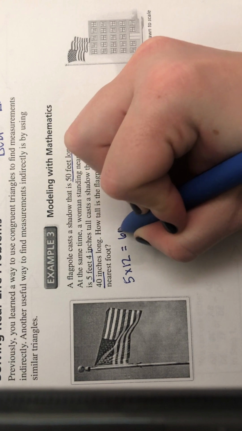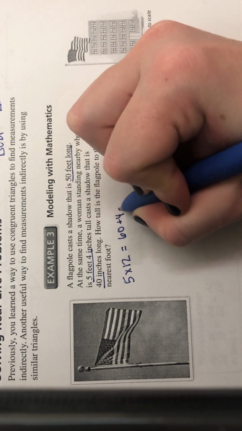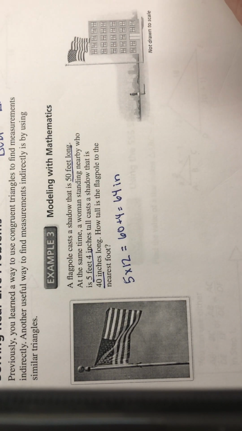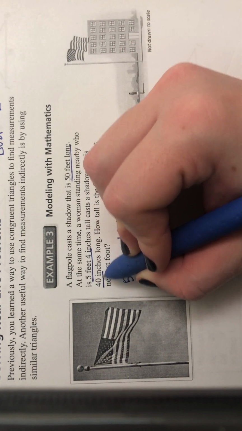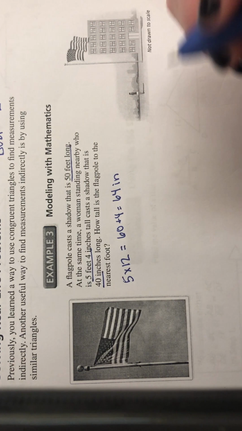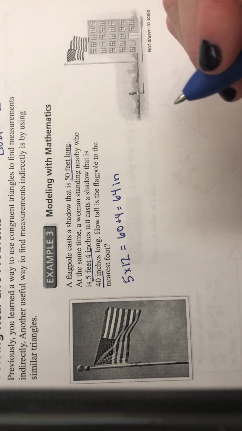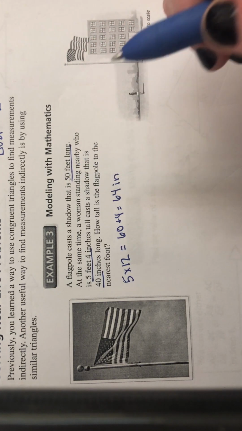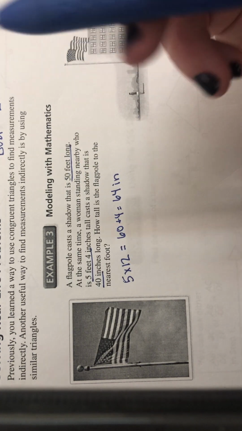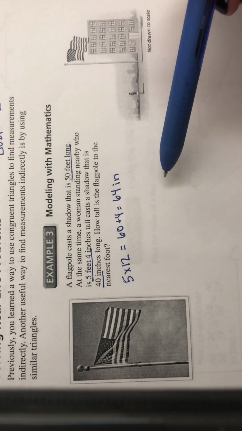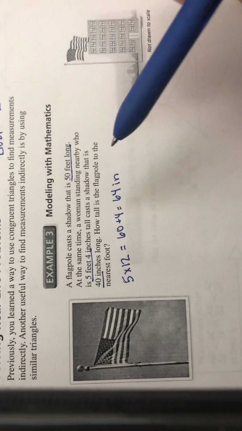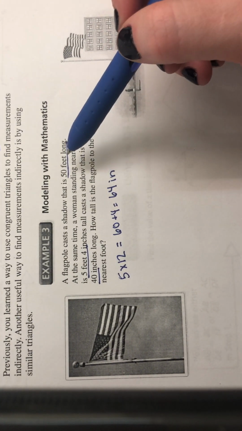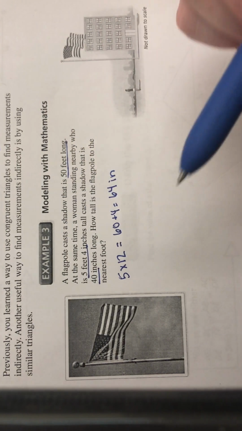So that gives me 60. And then I have these remaining 4, so that would be 64 inches. Then I have 40 inches here. Okay, so that's good. Then I have 50 feet. Okay, so as long as I have feet over feet and inches over inches, we are okay. So I don't have to change my 50 feet for my flagpole.